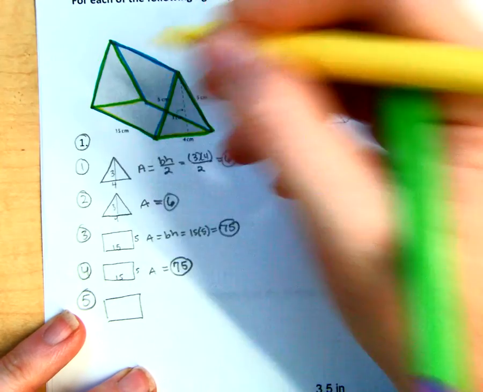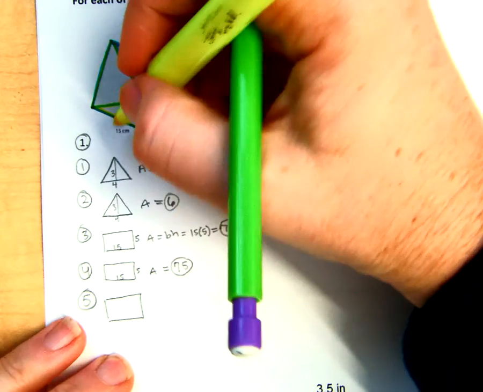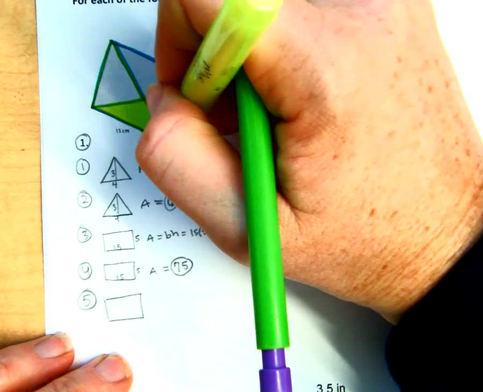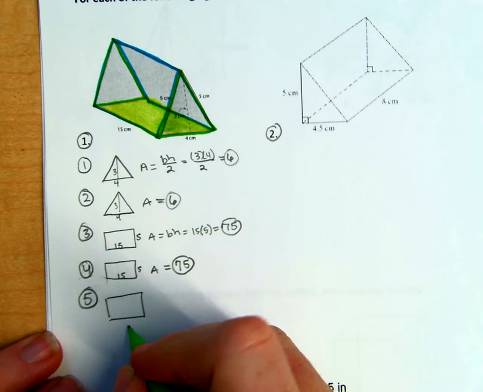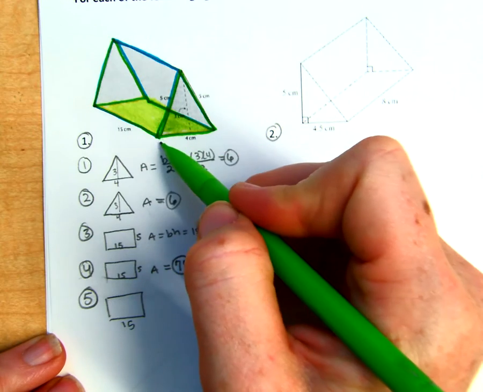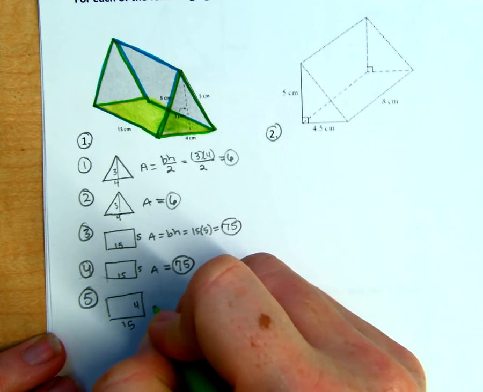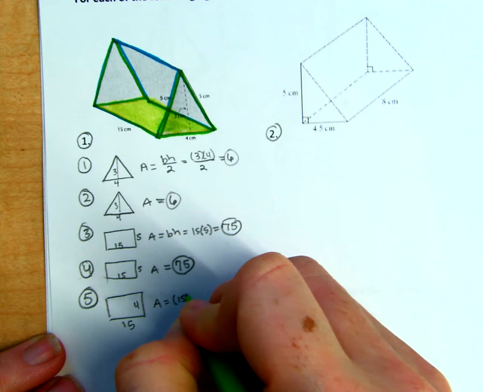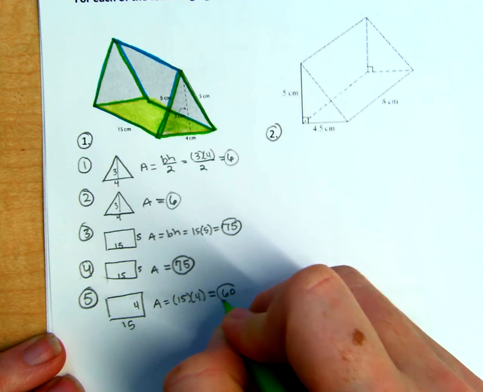Maybe a little hard to see because there's so much going on in this picture now, but maybe if I highlight this space it's sitting on, you can see it. Okay, and so my base is going to be 15 along its long side and 4 along its short side. And so we're going to do base times height. So 15 times 4 is 60.